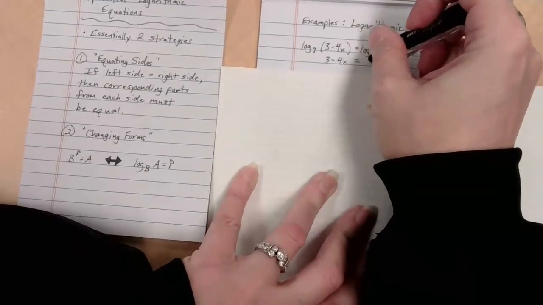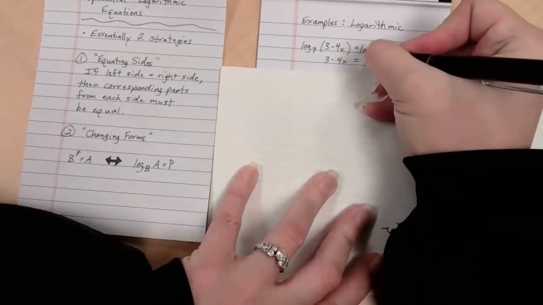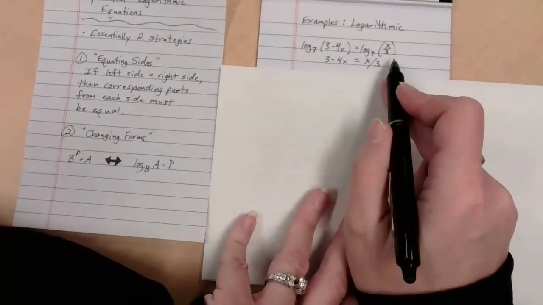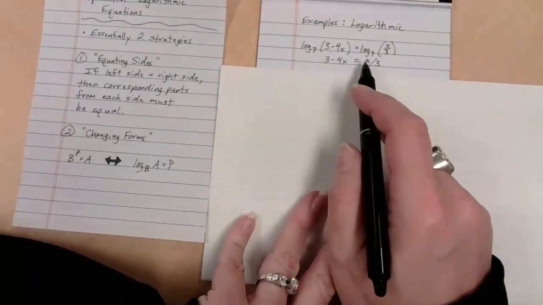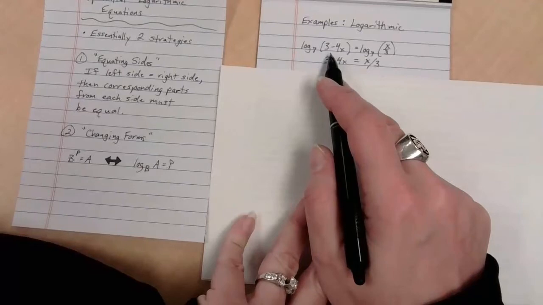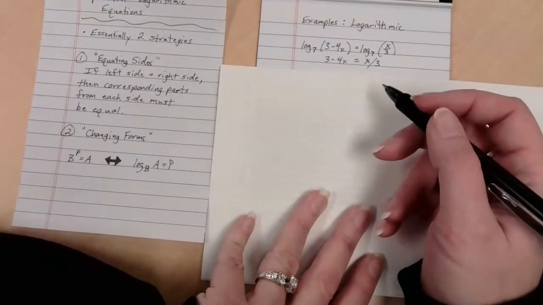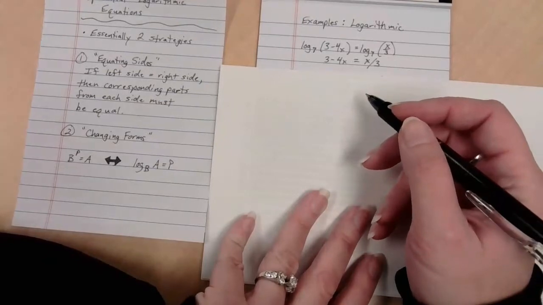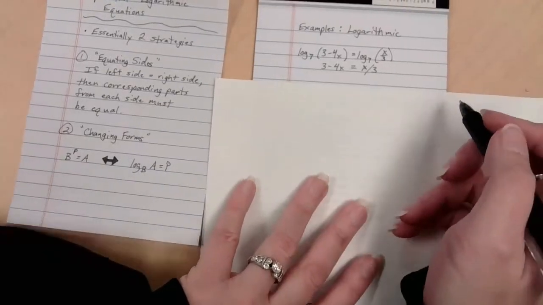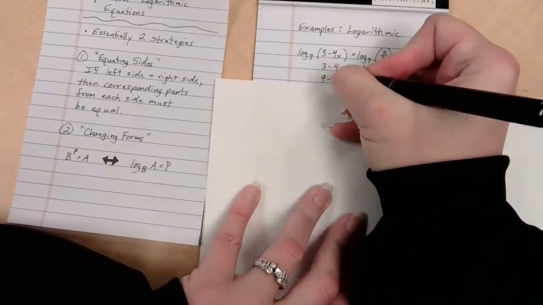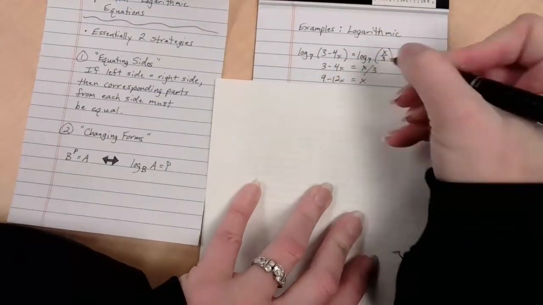I can write that better. I'm going to squish it, though. x over 3. So if the left equals the right, and pieces of the left equal pieces of the right, then the remaining parts, 3 minus 4x, must equal x over 3. There we go. Solve. Get x by itself. I'm going to start by multiplying both sides by 3. If I multiply both sides by 3, this gives me 9 minus 12x equals x.